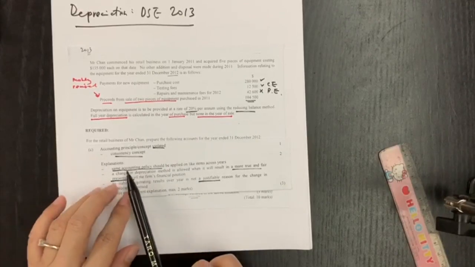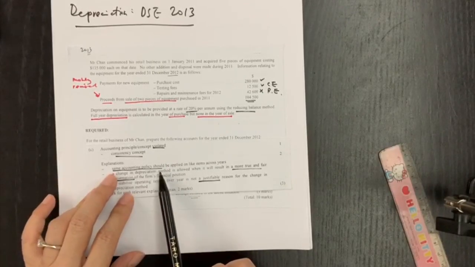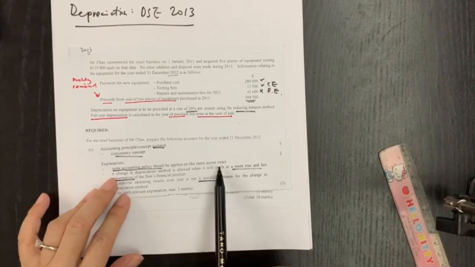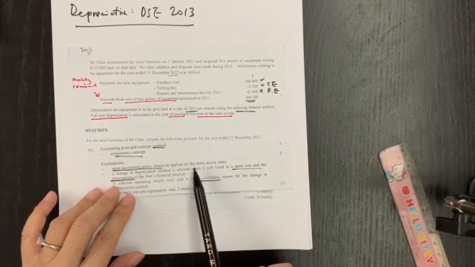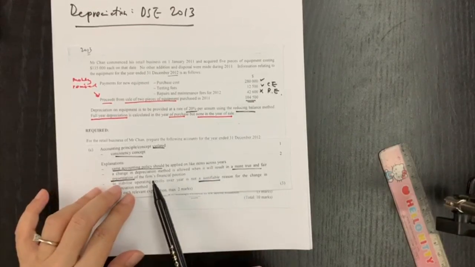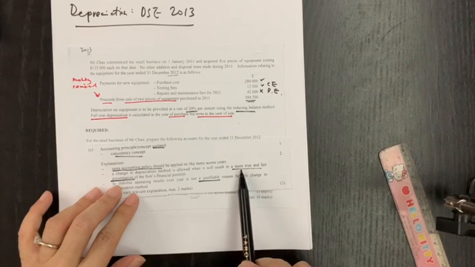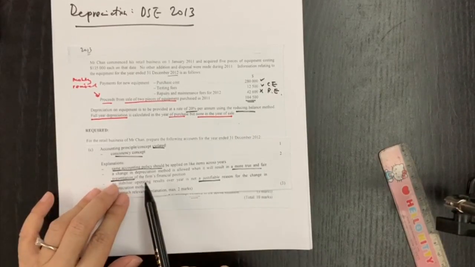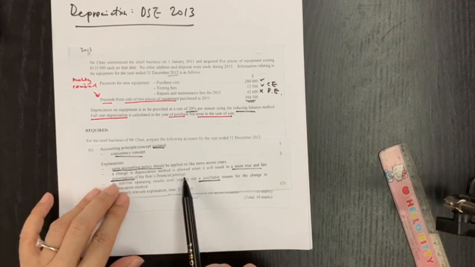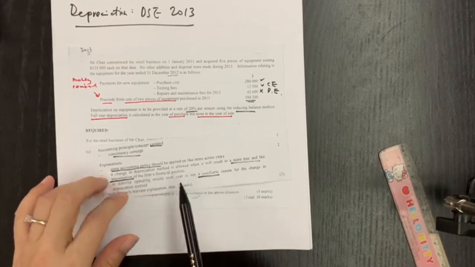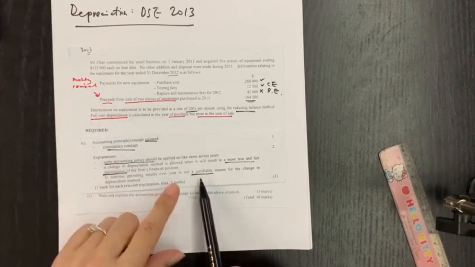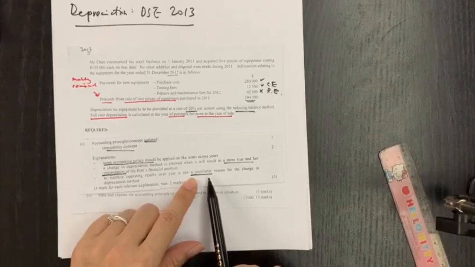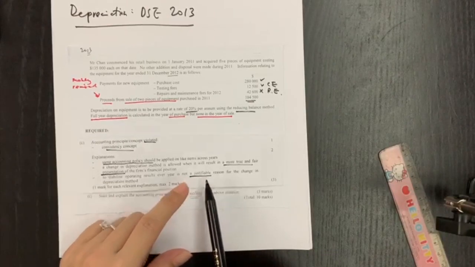All right, so here 1 mark goes to the definition of consistency, saying that we have to use the same accounting policy from year to year. Okay, does that mean we cannot change method? No. So only when the new method is showing a better or more true and fair presentation of the firm's financial position, then we can change the method. So therefore, the intention to change the method is to show better result. Of course, this is not justifiable, which is not a good reason to change.